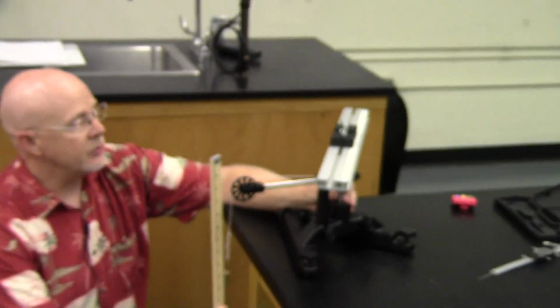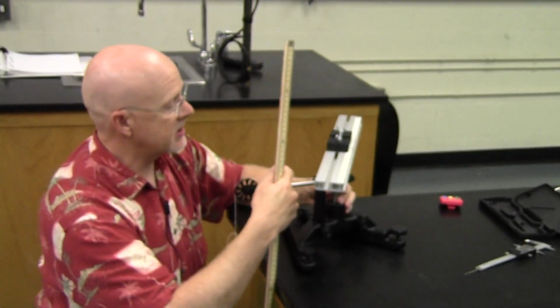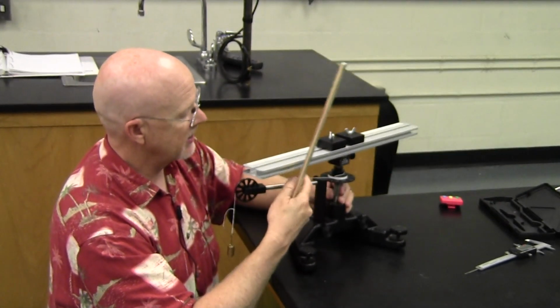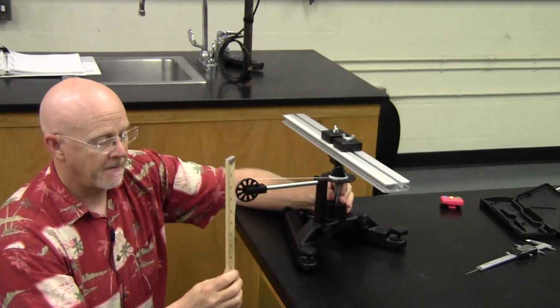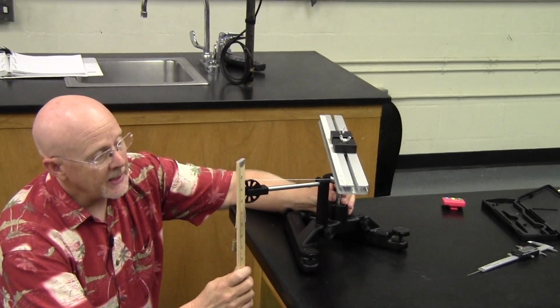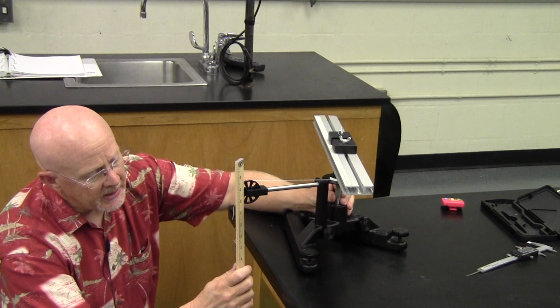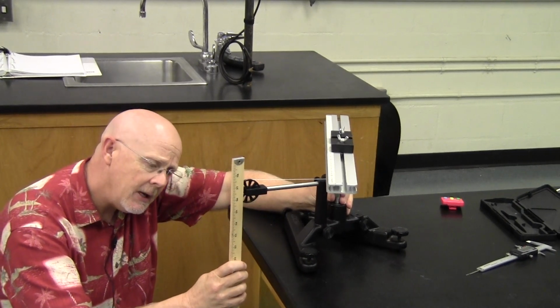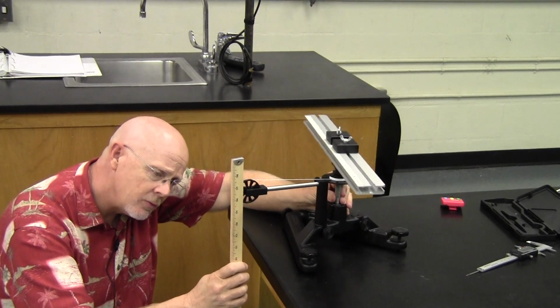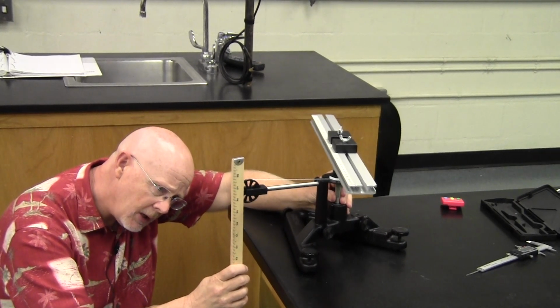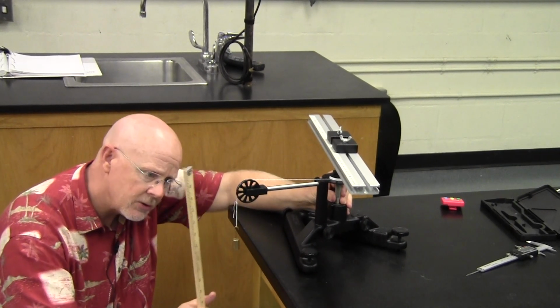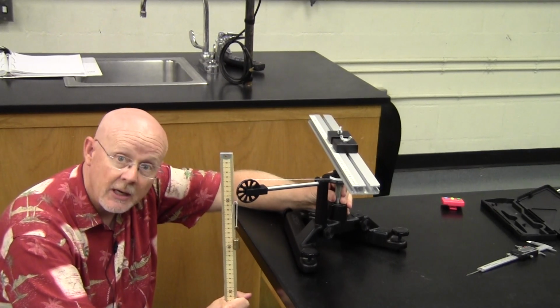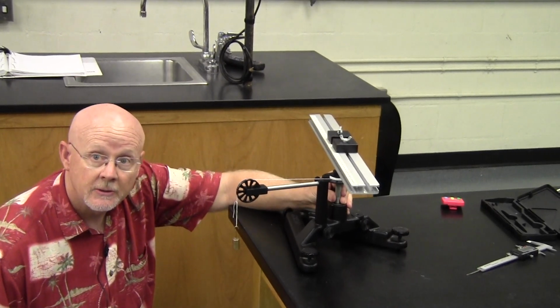And I'm going to adjust this little weight so that it is always dropping down 80 centimeters. Okay, 80 centimeters. Maybe I'll turn it that way, 80 centimeters.